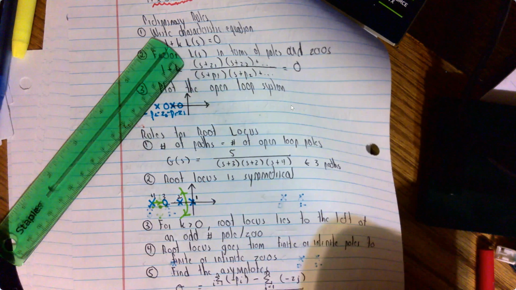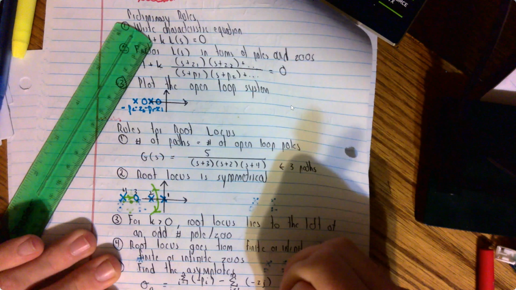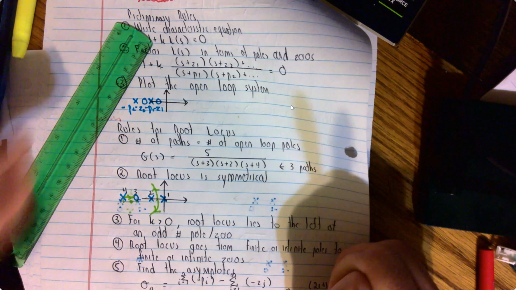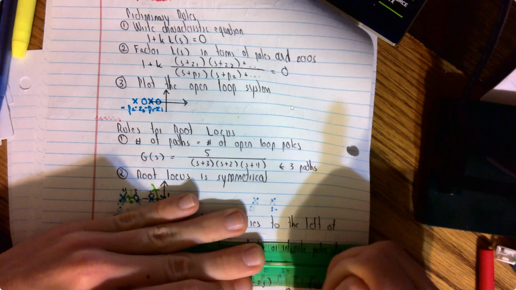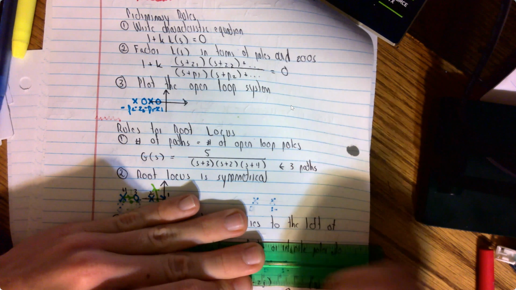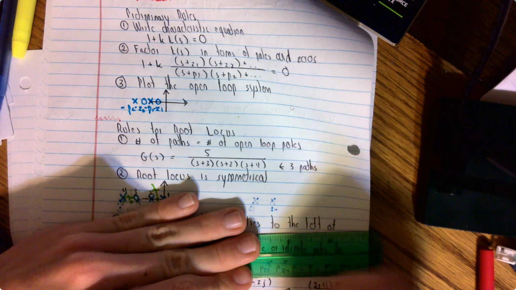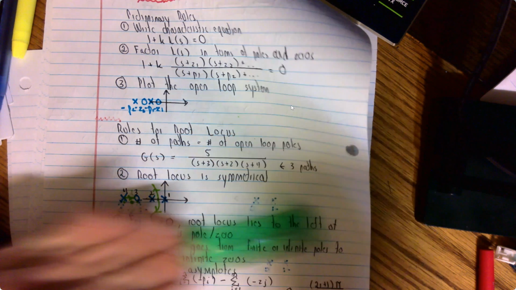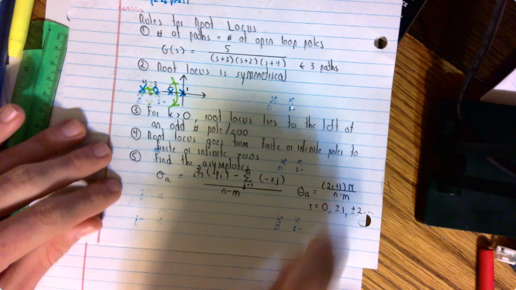And then your theta a is equal to (2r plus 1) pi all over n minus m, where r is equal to 0, plus or minus 1, plus or minus 2, and so on, in order to find all your specific angles.